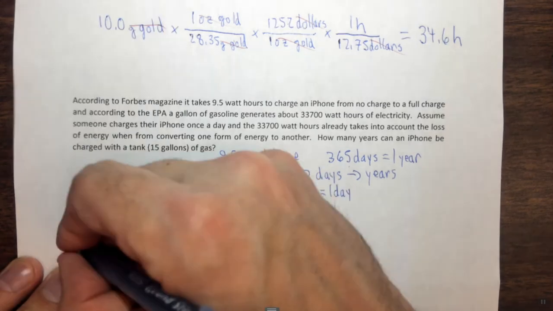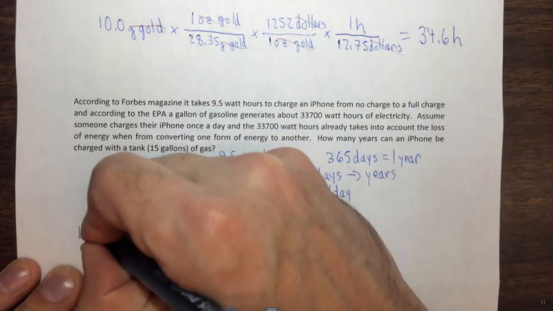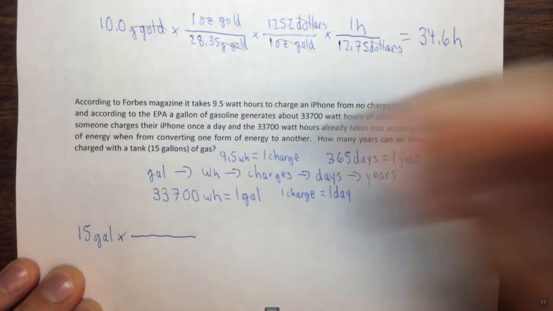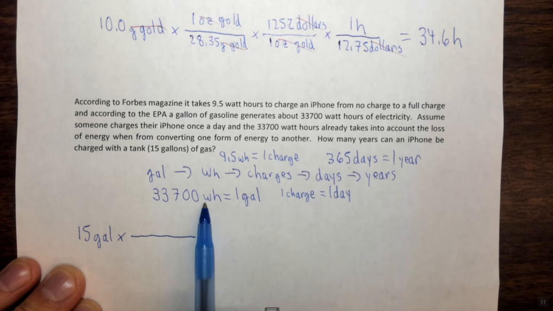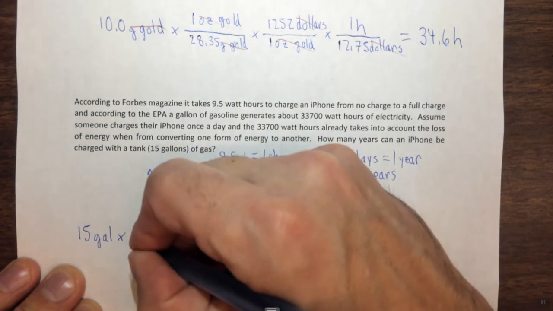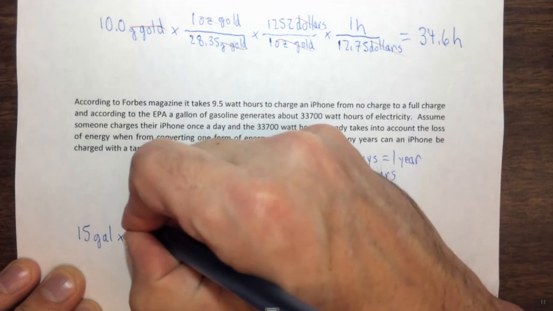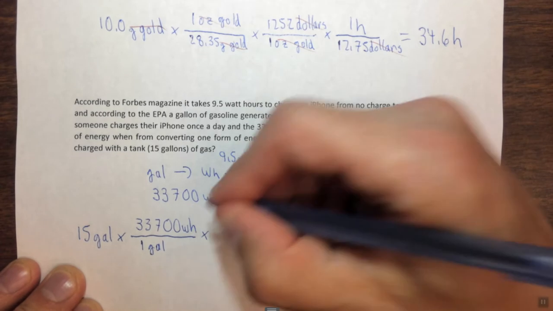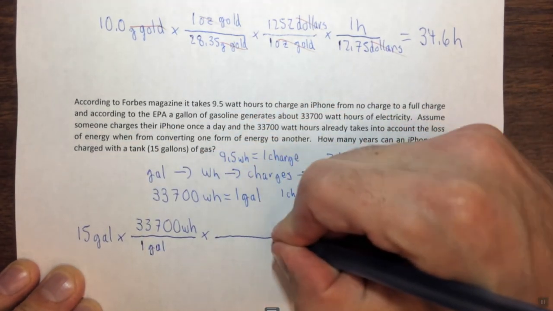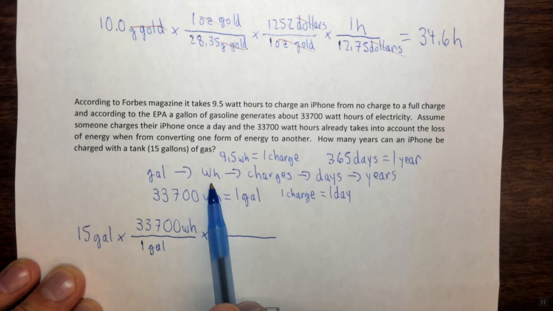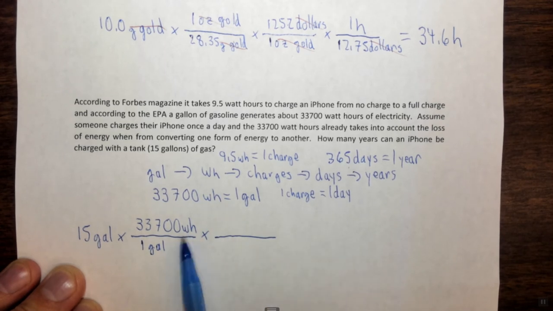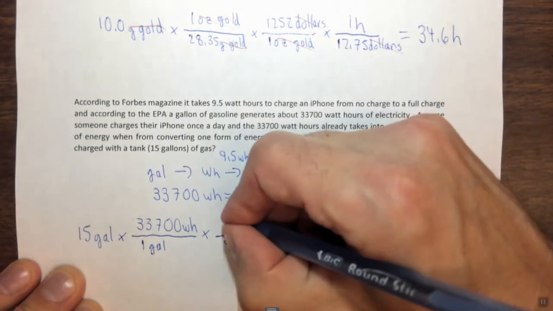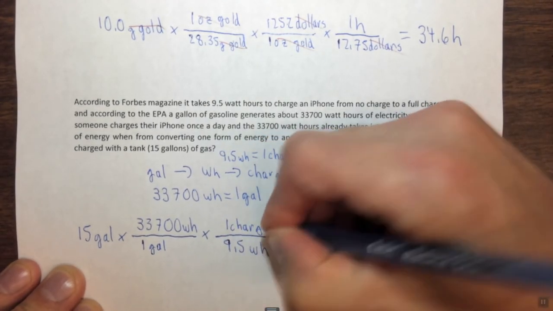So, starting with 15 gallons of gasoline times. Our first equality is 33,700 watt hours per gallon. We want to put the 1 gallon on the bottom, 33,700 watt hours on top. Gallons will cancel. Times. Now we want to go from watt hours to charges. We want to get rid of watt hours, so we put the 9.5 watt hours on the bottom, 1 charge on the top.